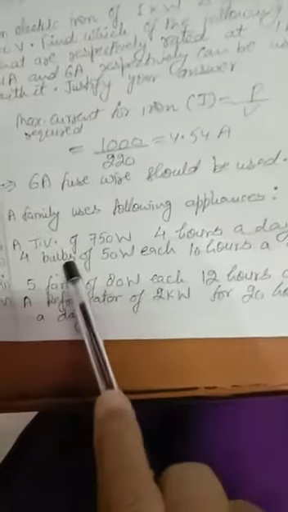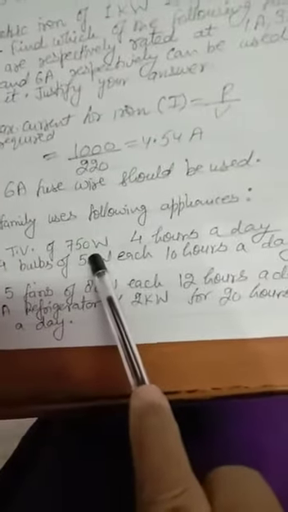And last question, we have to calculate the electricity bill for a family which is using a TV of 750 watt for 4 hours a day. Then 4 bulbs of 50 watt each, 10 hours a day. Then 5 fans of 80 watt each, 12 hours a day. And 1 refrigerator of 2 kilowatt for 20 hours a day. And it is given in the question that the month is of say 30 days, and the cost per unit of electricity is rupees 3 for first 200 units and rupees 5 for any additional unit above 200.